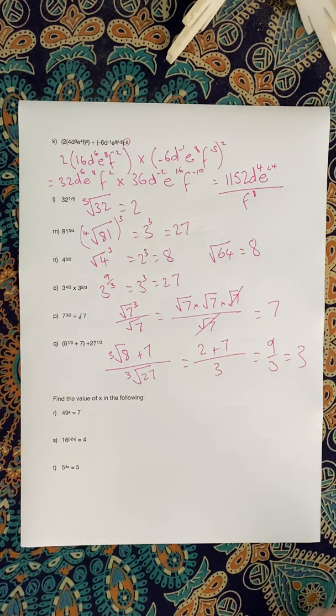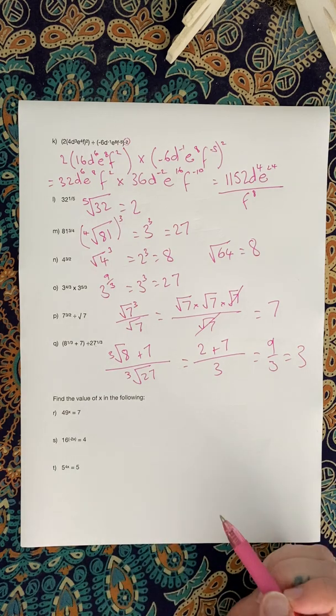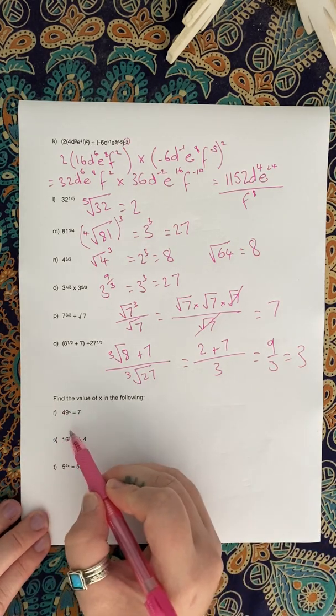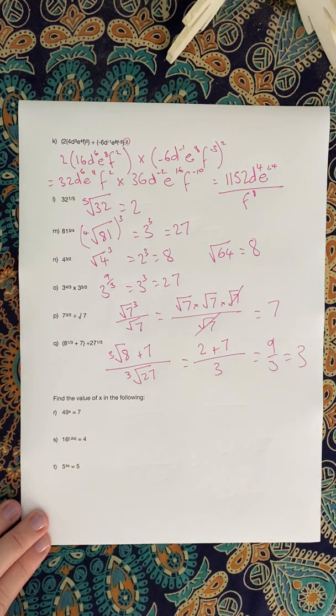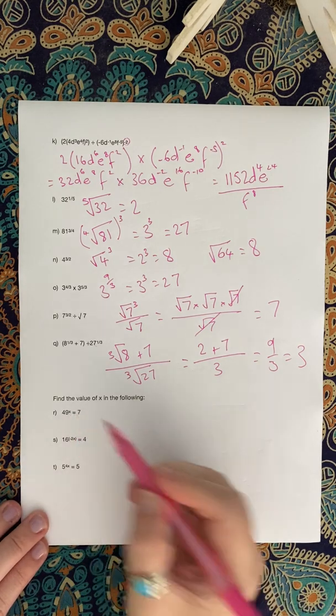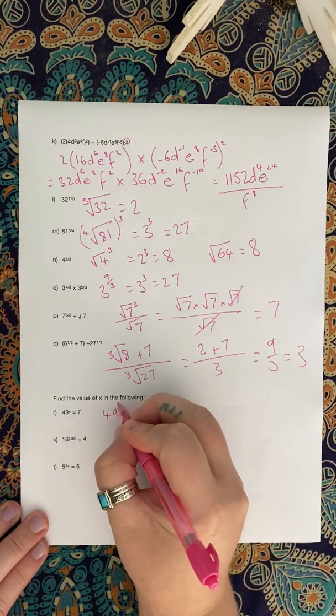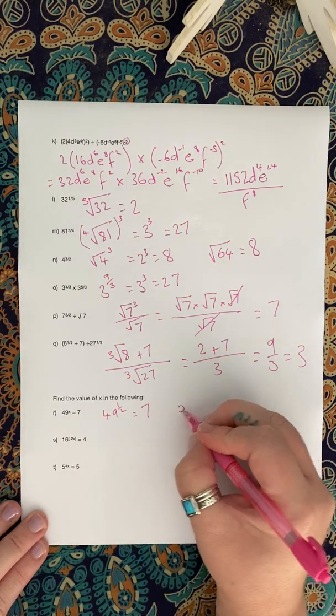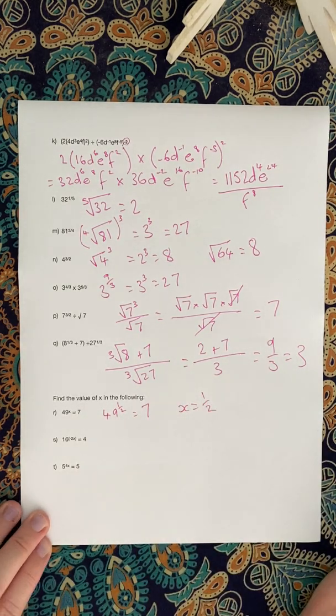All right, now we have to find the value of x. Some of these are going to be simpler than others. What I'm going to look at first here is 49 to the power of what is 7? Well, I know that the square root of 49 is 7. So how do we write a square root as a power? It should be 49 to the power of a half equals 7, right? Because that's the same as the square root. So x is a half.